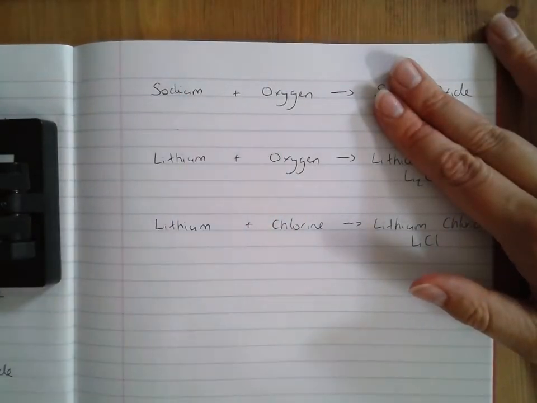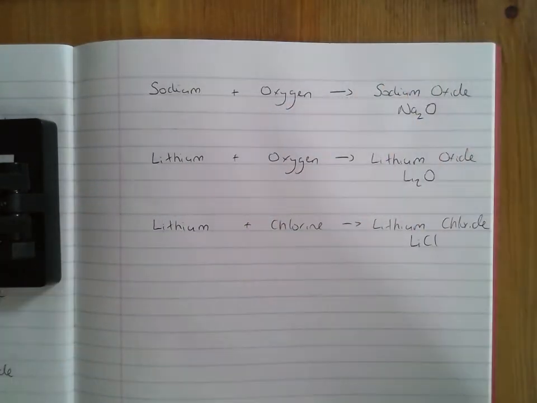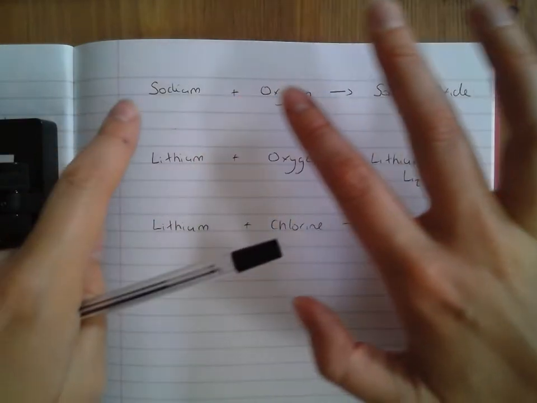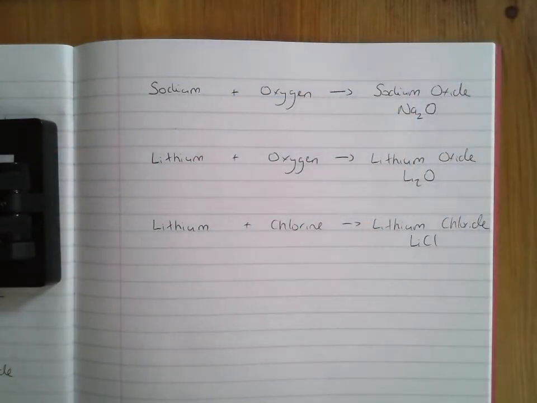What's the symbol for sodium? Write it down. What's the symbol for oxygen? Write it down, and then balance afterwards. When you're writing down the symbols, you're just looking at the periodic table, and if it is circled, you're writing a little 2 after it. Have a go with that. Have a go at those 3. Press pause and then press play when you're ready to see the answers.